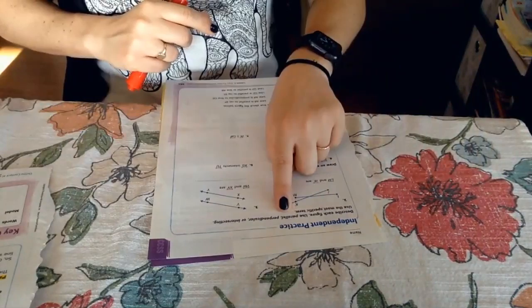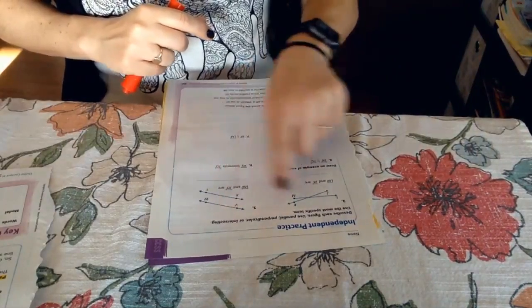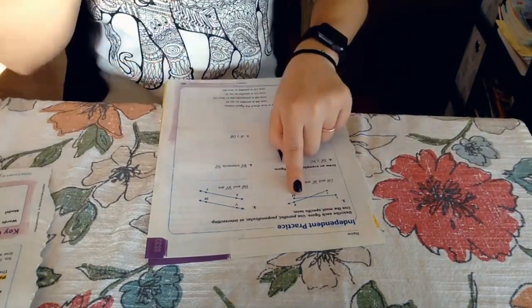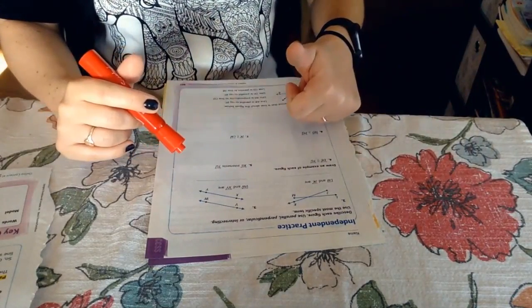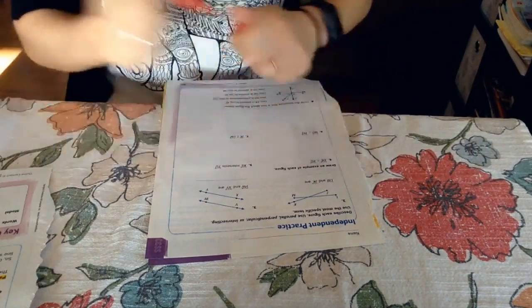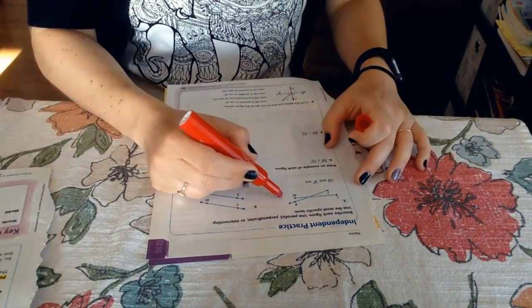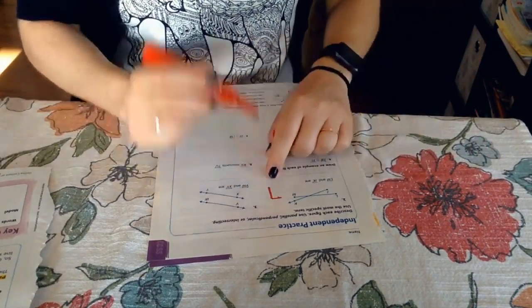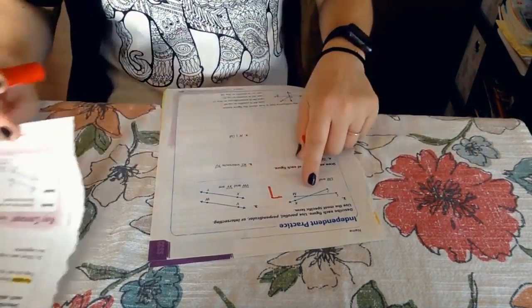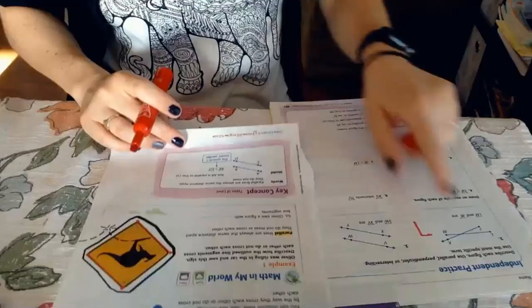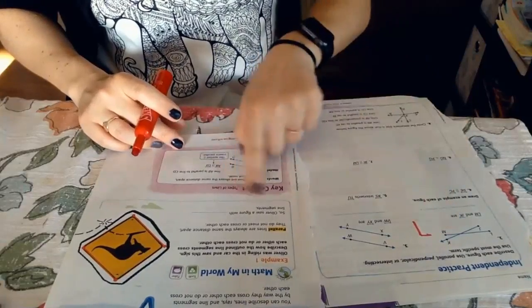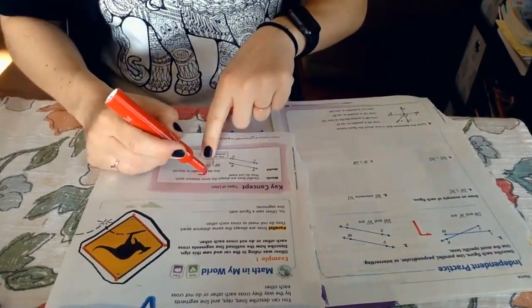Describe each figure. Use parallel, perpendicular, intersecting. So these two lines, do they cross? Yes. Do they cross at a 90-degree angle? I don't really remember what a 90-degree angle is, so I'm going to look here. Does this look like this, parallel?